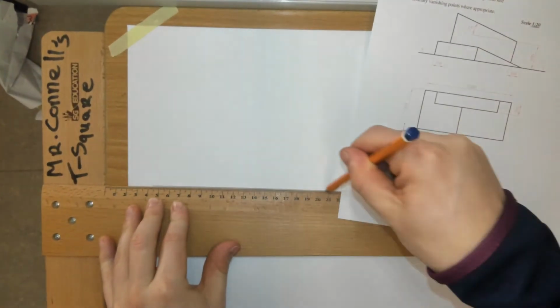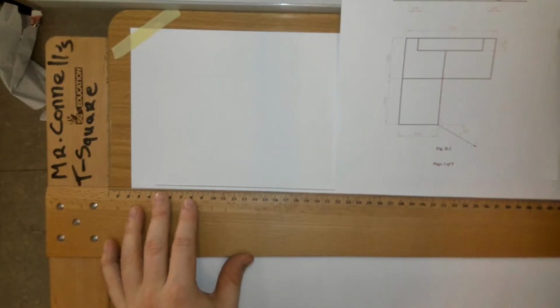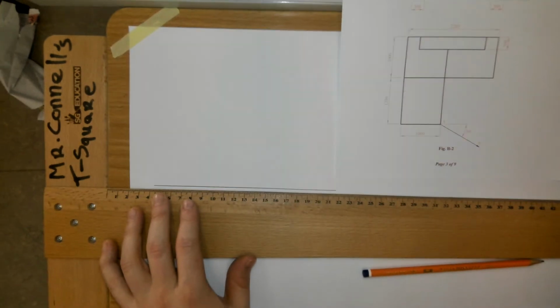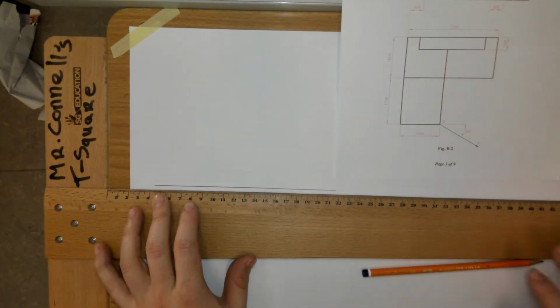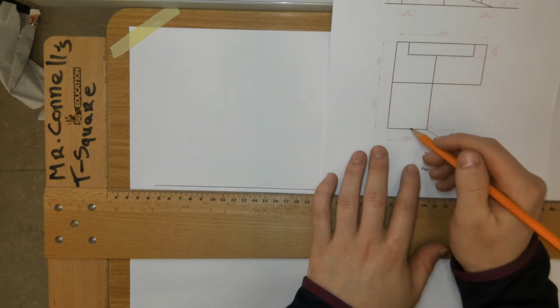I'm going to just draw my XY line. So, we have to draw the elevation, right?